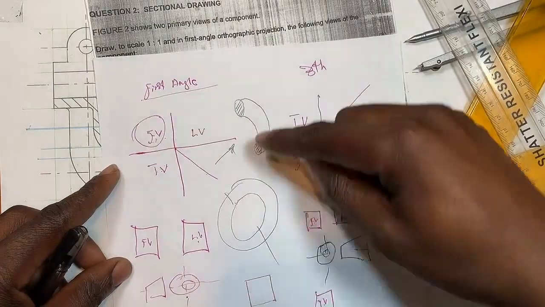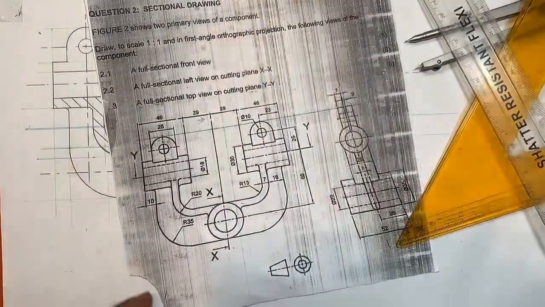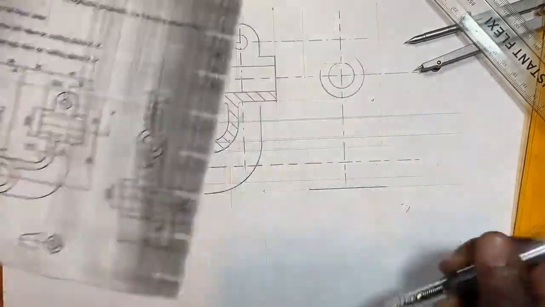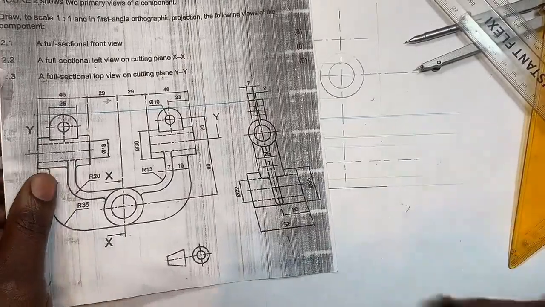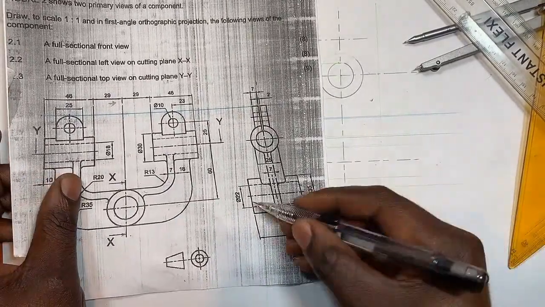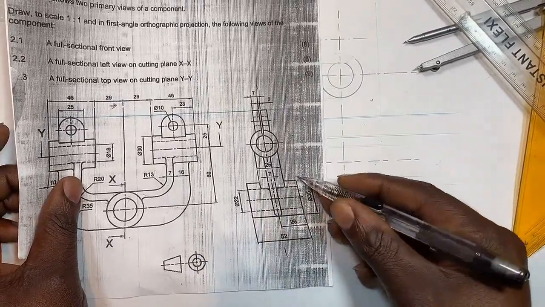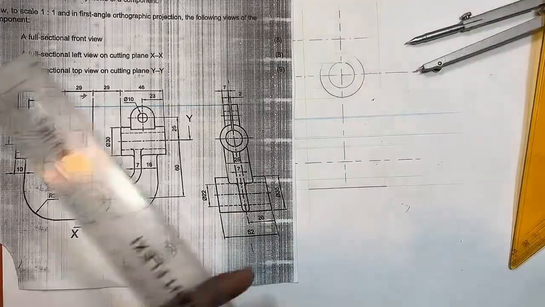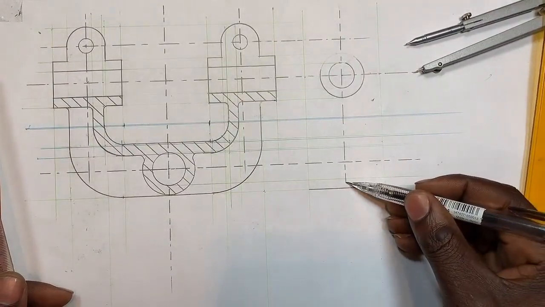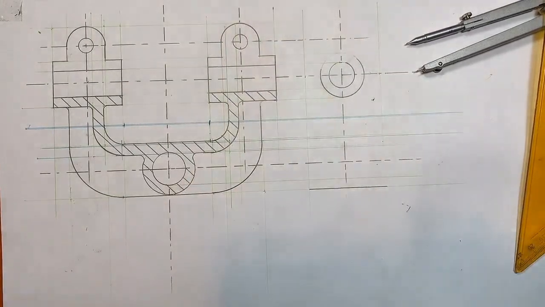So now let's draw. Why am I tracing the cutting plane? So that as I'm about to draw the left view, those lines that will disappear, I don't even draw them. From here till here it will remain. This one is already drawn. Remember, your centre lines must always exceed your drawing. You cannot just leave a centre line like this. A centre line must always exceed the drawing, my brother.